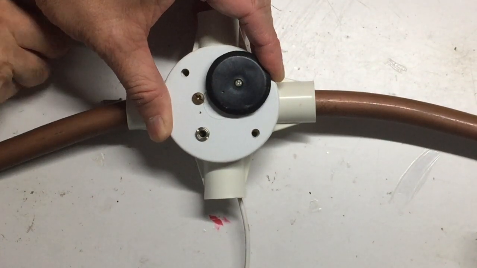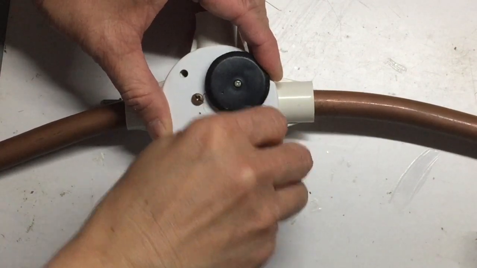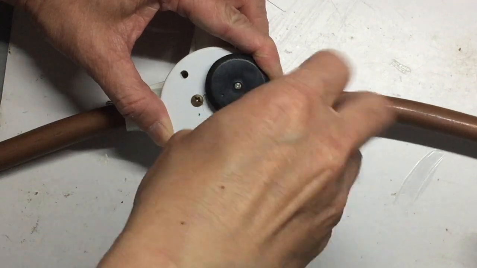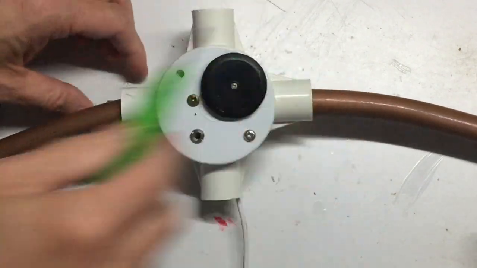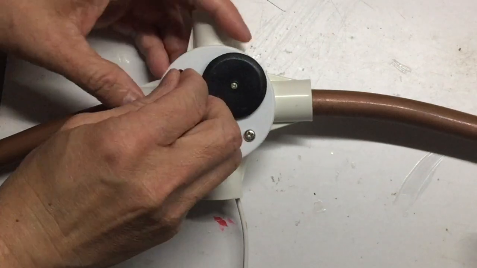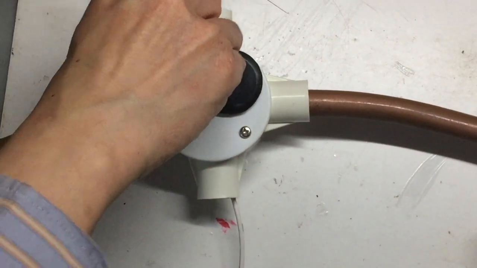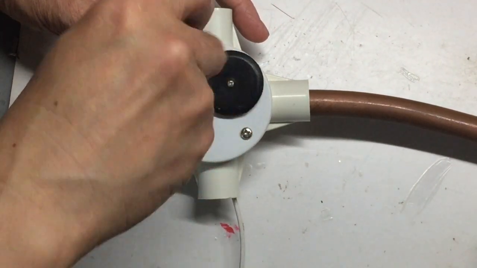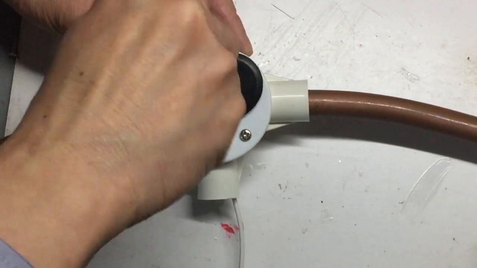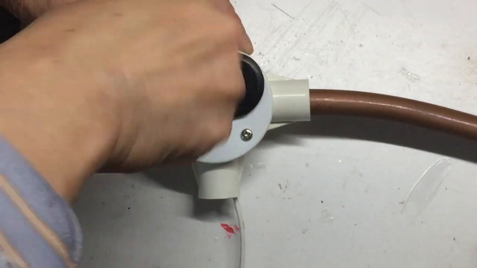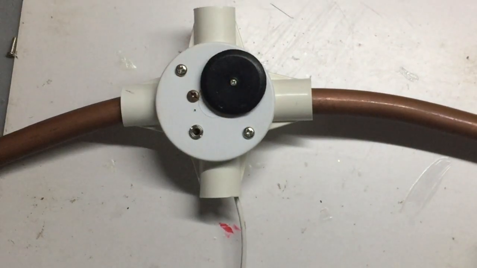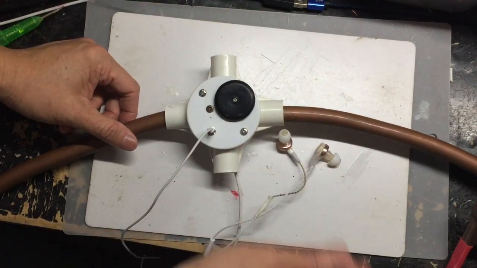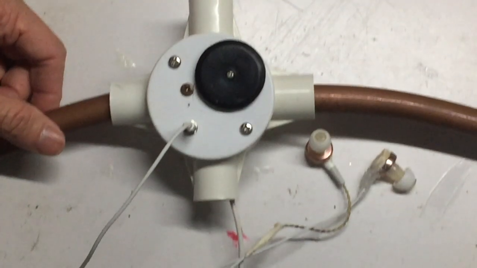Tidying up the wire, we can close the lids of the box and put some screw in to secure it. And there you have it, a shortwave crystal radio made of a big copper pipe loop.